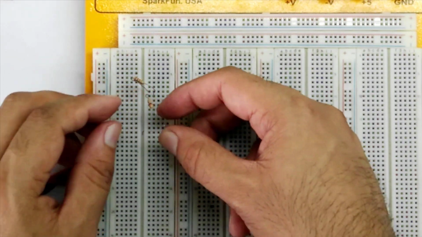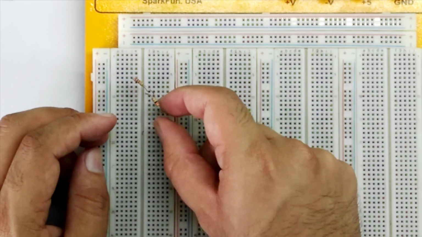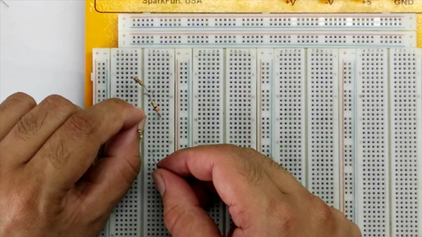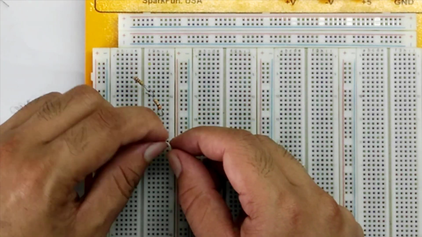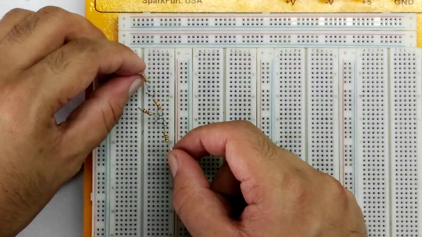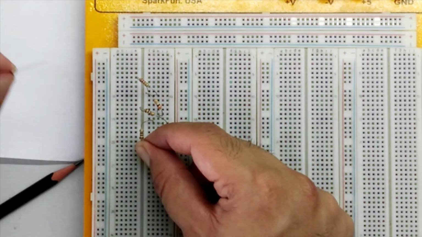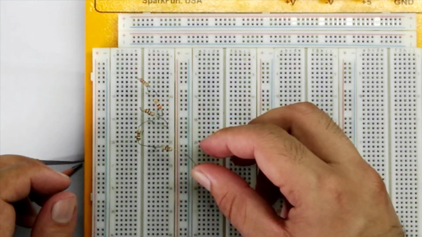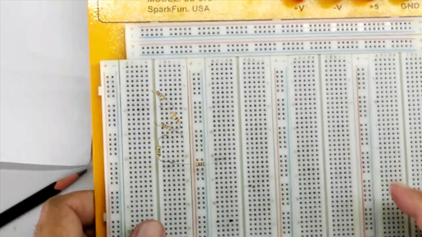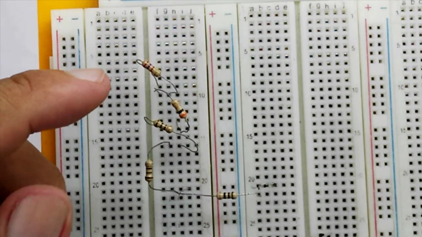I'm placing the resistors in series. So we have placed all these resistances in series.